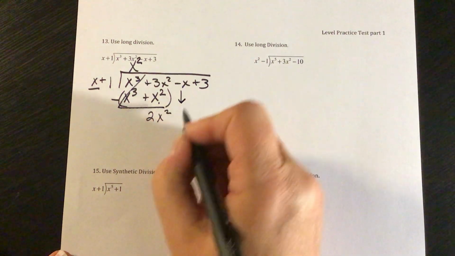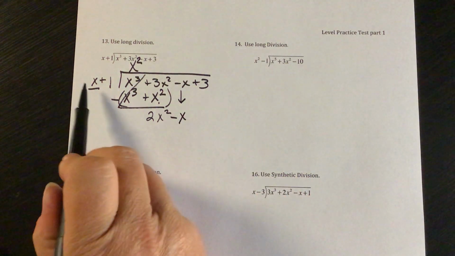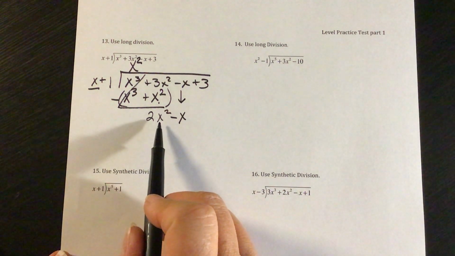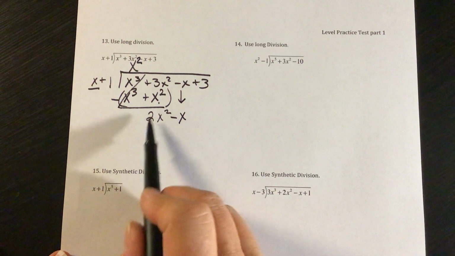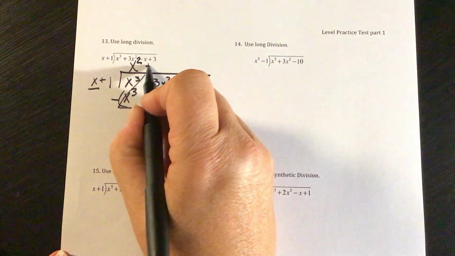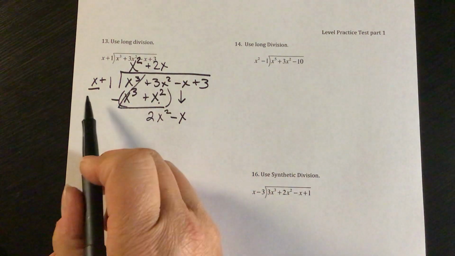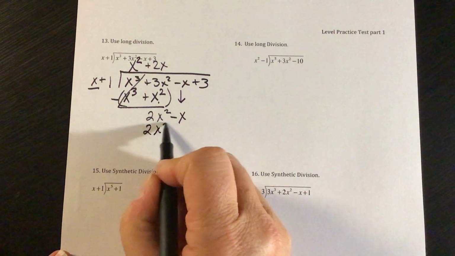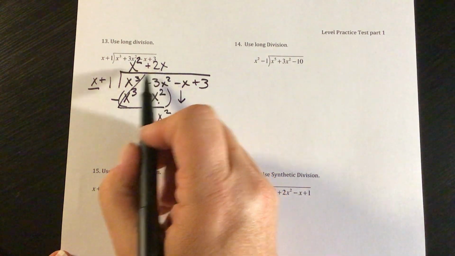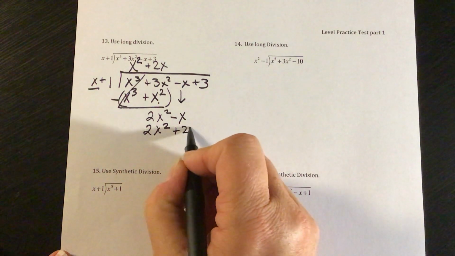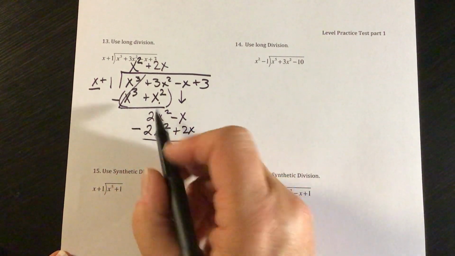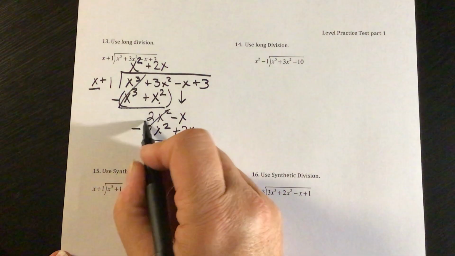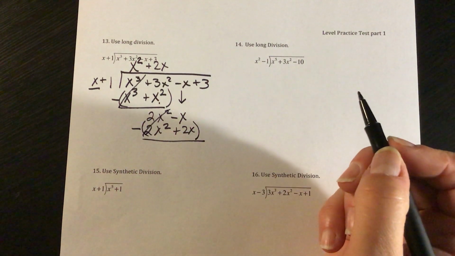I'll bring down my minus x, and then I say how many times does x multiply to be 2x squared, and that would be plus 2x. Multiply 2x squared, and then I have 2x times 1 is plus 2x. Subtract, and I'm subtracting the entire quantity.